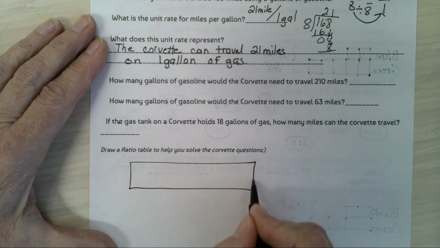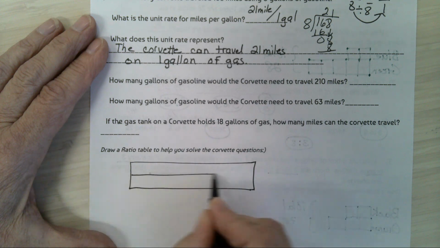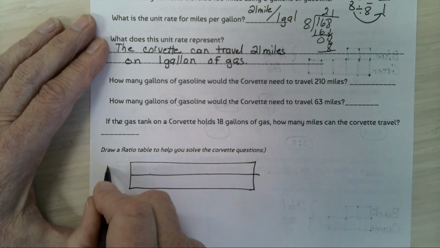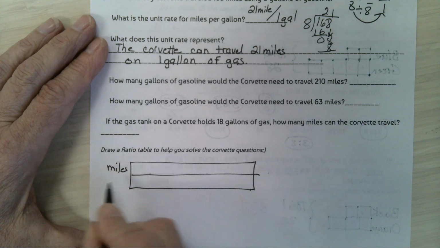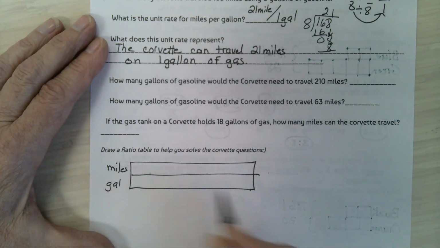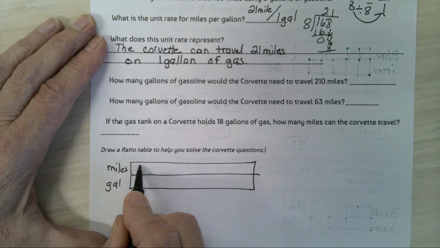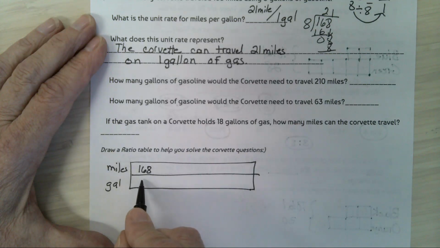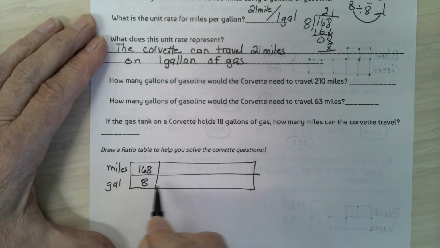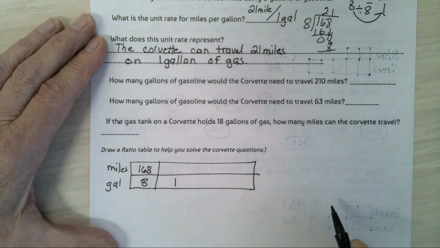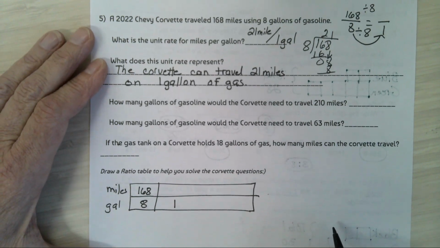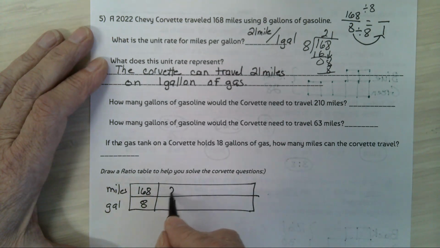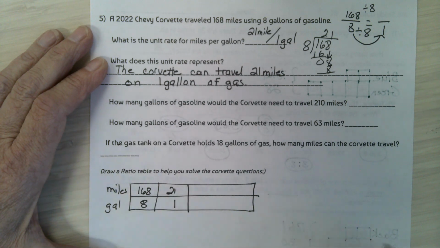On our Corvette questions, I'm going to put miles on top and gallons on bottom. We already know that 168 is 8. Then we found out the unit rate. How far could the car go on 1 gallon? 21 miles on 1 gallon.